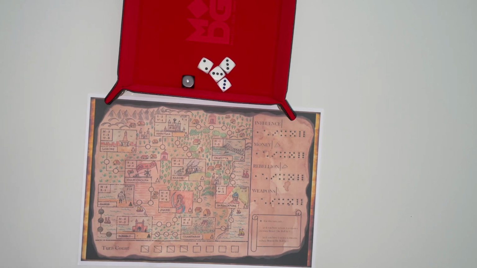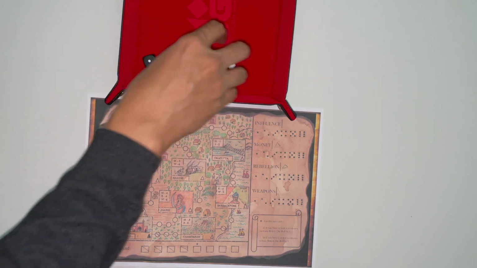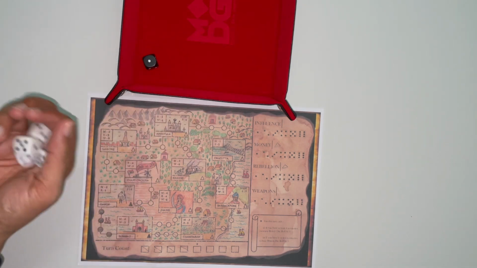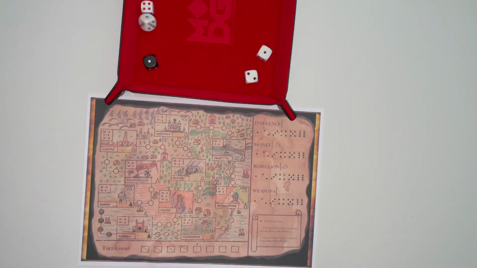For turn 5, there are some unique requirements which are printed on the play sheet. So if we have freed up more than 4 territories, we will add 1 to the power die when we roll it. But if we freed up 2 or less territories, then we subtract 1 from the power die. In our case, we have only freed up 2 territories. So we will have to subtract 1 when we roll the British power die. I'm rolling the resources now.